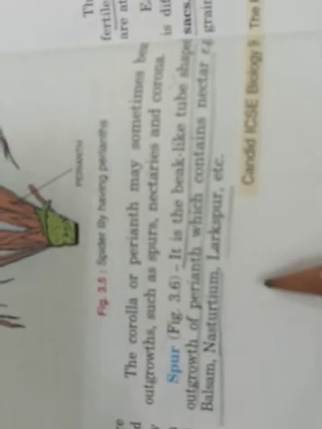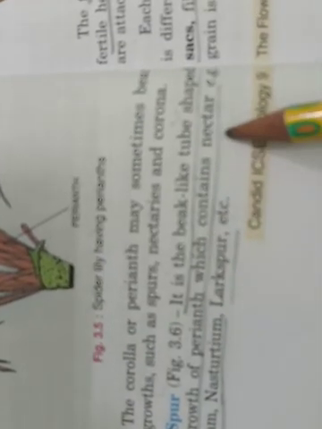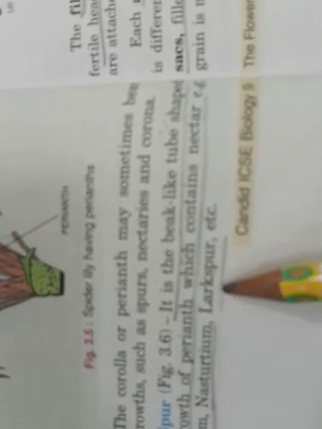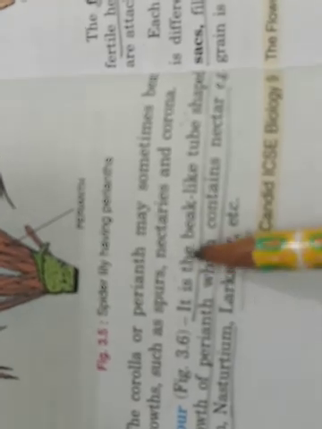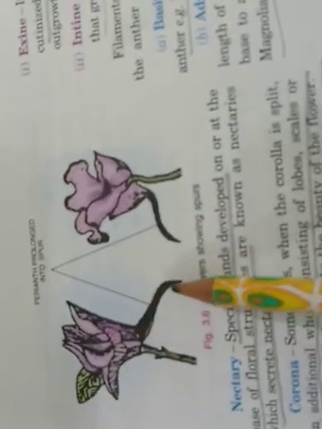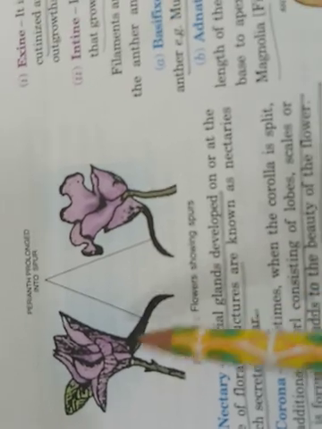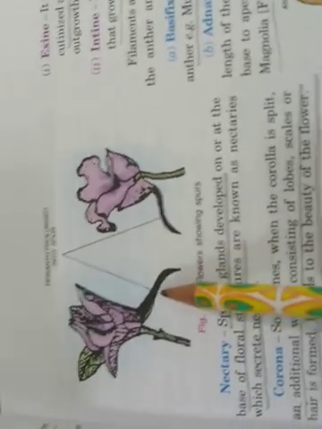Now we'll see what spurs are. A spur is a beak-like, tube-shaped outgrowth of the perianth which contains nectar. Examples are balsam, nasturtium, and larkspur. See here in this diagram, you can see a beak-like outgrowth of the perianth, and this beak-shaped outgrowth contains nectar, and this is known as the spur. Example is balsam and nasturtium.